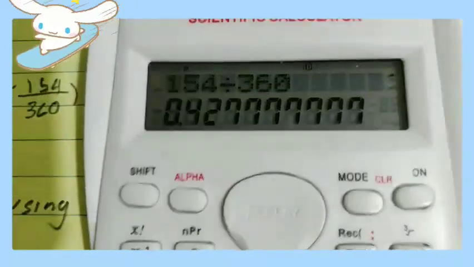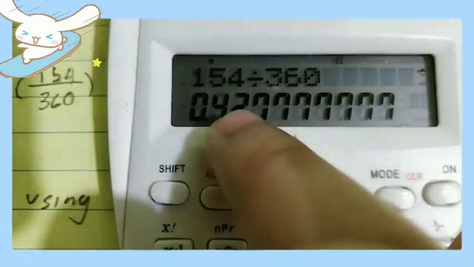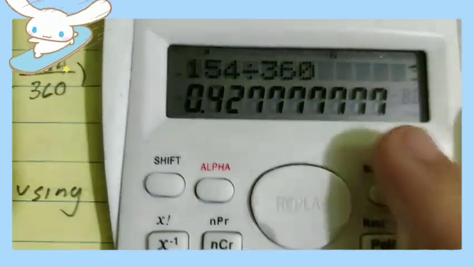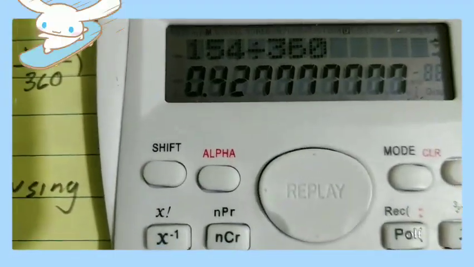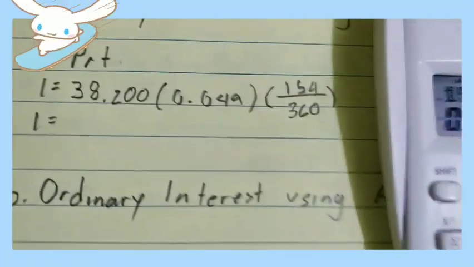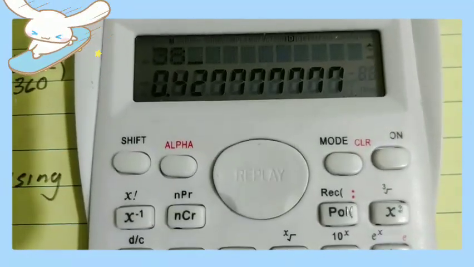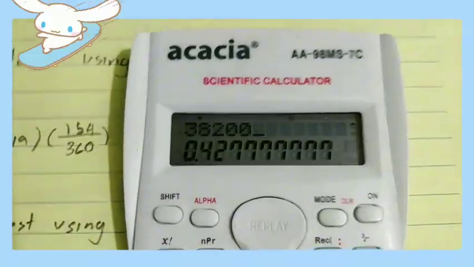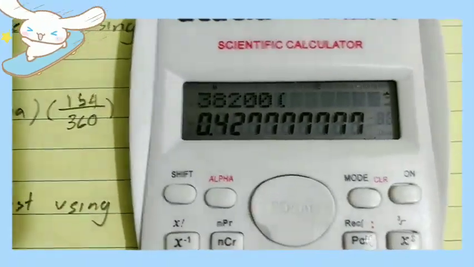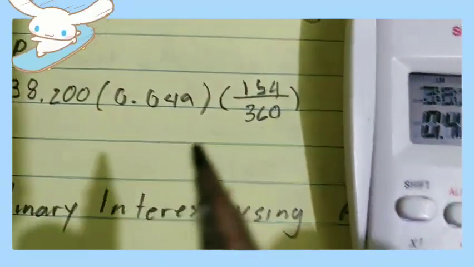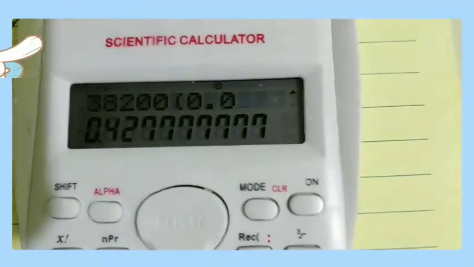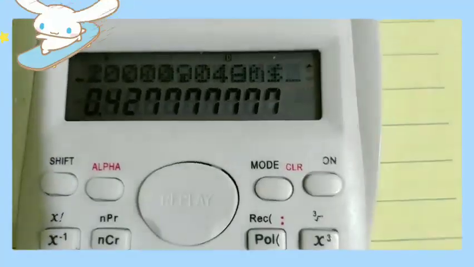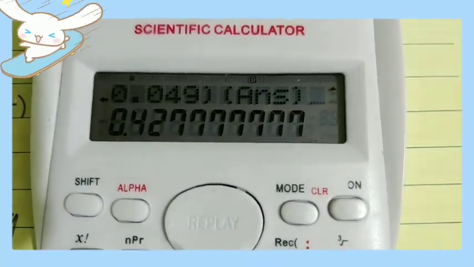equals to that. You can now quickly press, since our principal is 38,200, so we have to put that, 38,200 and open parenthesis, put our rate 0.049 and open parenthesis, put answer there and equals.